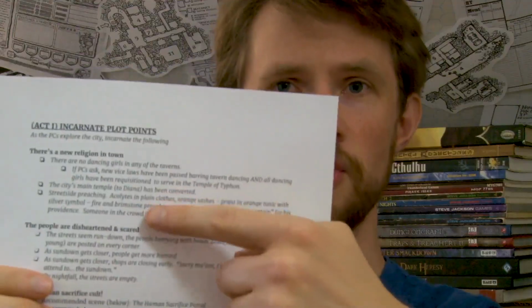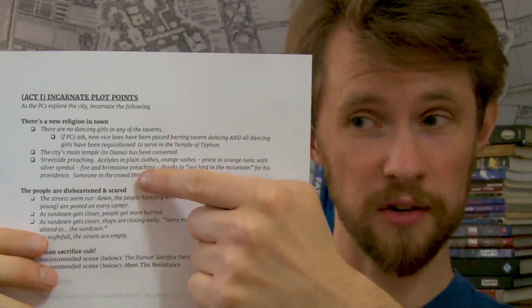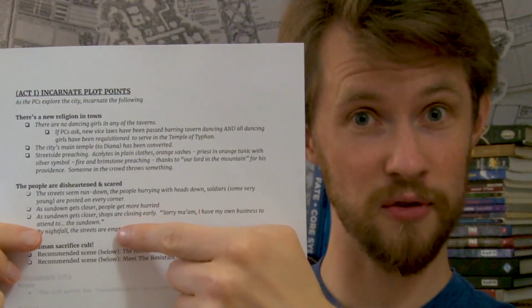For my game, I didn't just have the plot point of the people are disheartened and scared because there's a new religion in town that does human sacrifices, and tonight is the night of the sacrifices. I broke that into 3 plot points. There is a new religion in town, the people are scared and disheartened, and it's a human sacrifice religion.